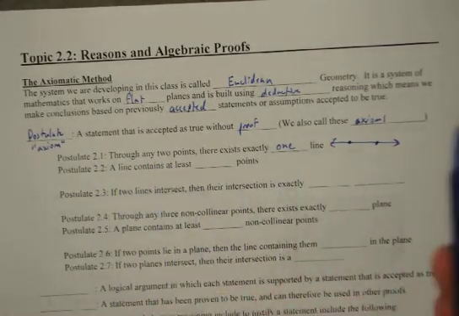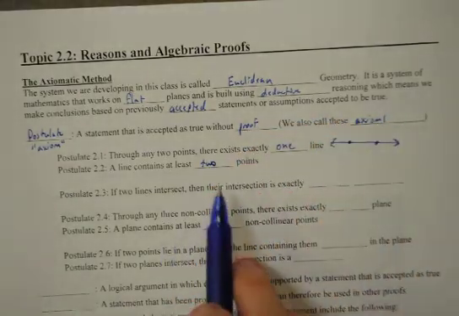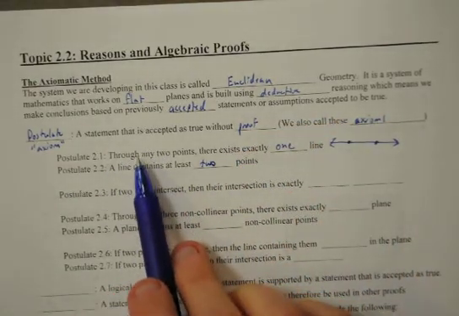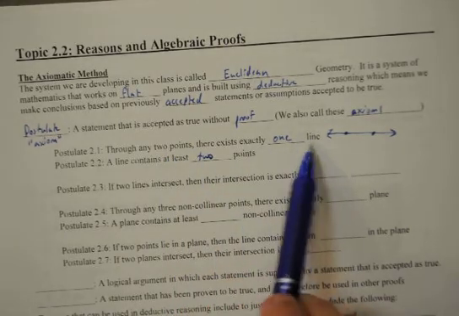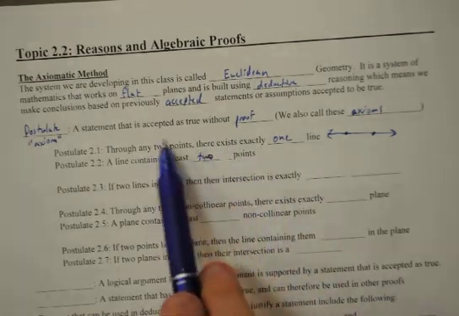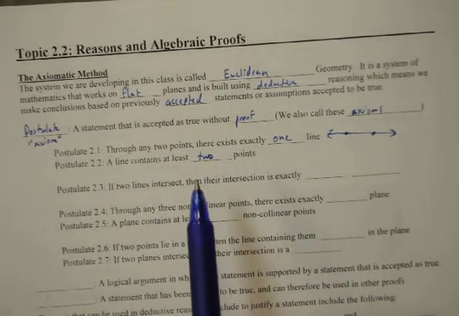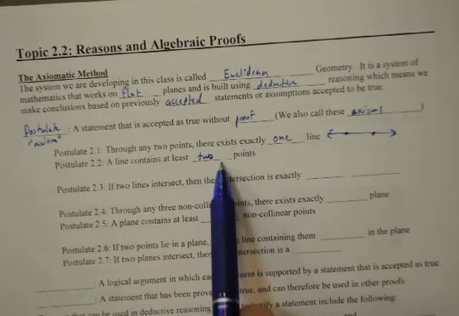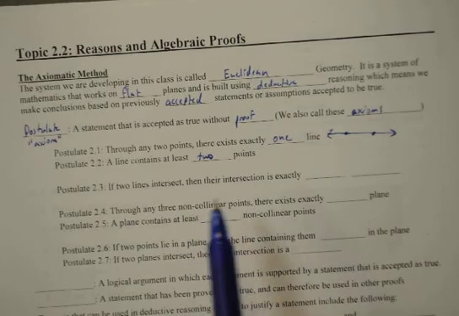A line contains at least 2 points. These are kind of the same. If we go back to the last lesson, this is saying 2 points imply a line. And this one's saying a line implies 2 points. So these are just converses of each other, if you can remember what that's about from the last lesson. This is P implies Q. This is Q implies P.